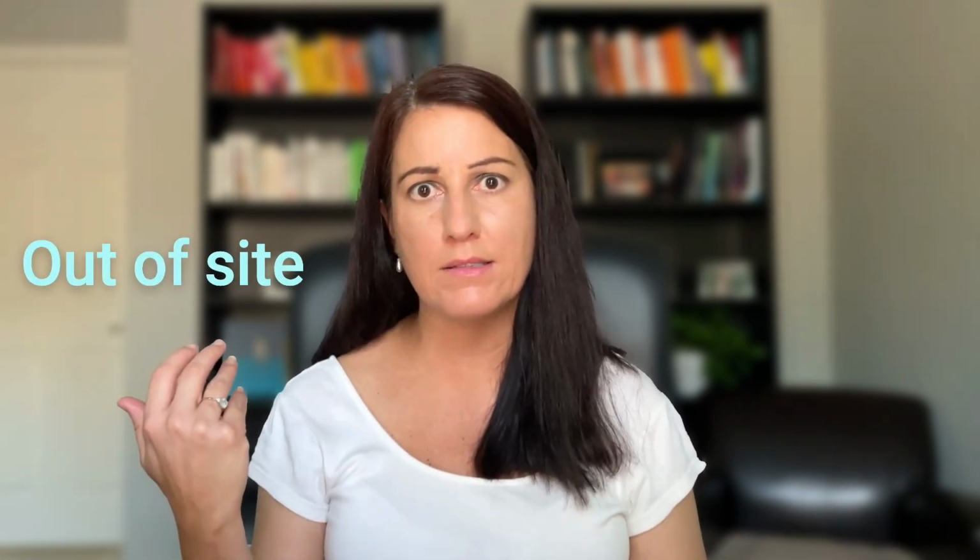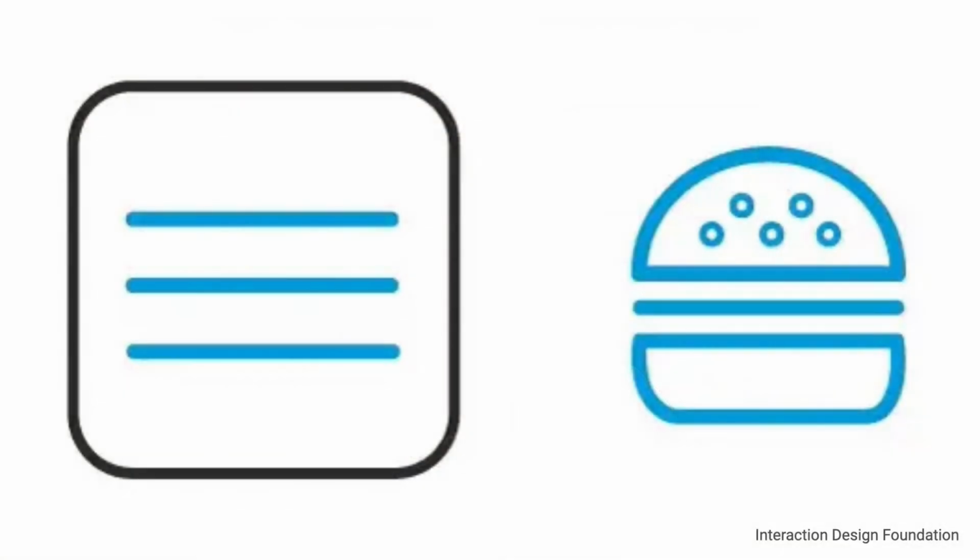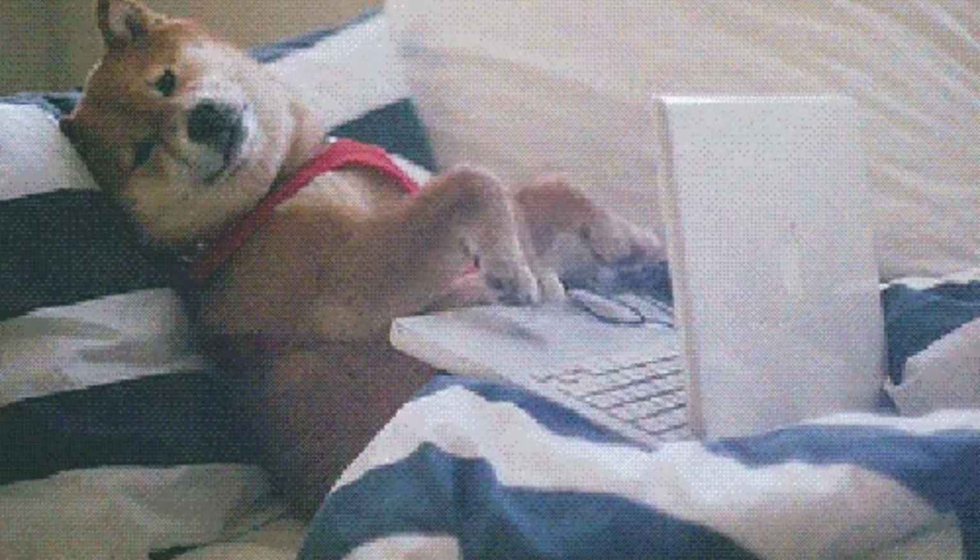But, and this is important, it is not perfect UX. Some studies show that users miss the hamburger menu altogether. Out of sight, out of mind. So, UX folks, when we're creating these experiences, we need to weigh the pros and cons of using a hamburger menu. Sometimes it's better to use visual tabs at the bottom of your mobile app rather than hiding key functionality under a hamburger menu.